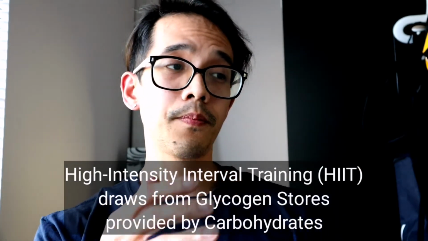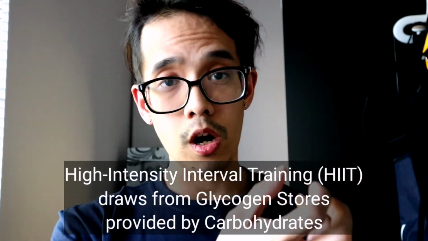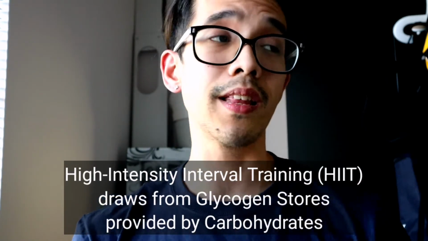So you're metabolizing more of the carbs that you're taking in. That's why a lot of people like to carb load for their marathon runs, their cycling, whatnot, because their bodies are just using more glycolysis as a source of ATP, or just the energy source for their cells.